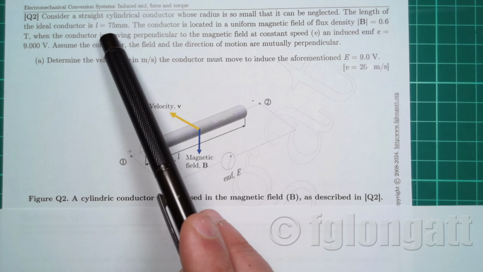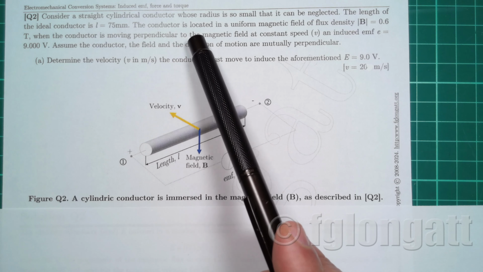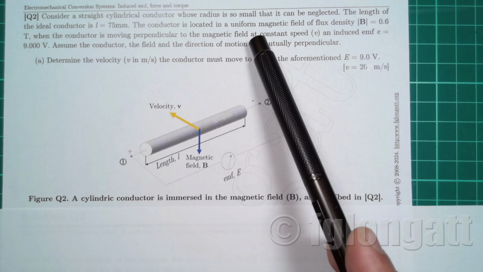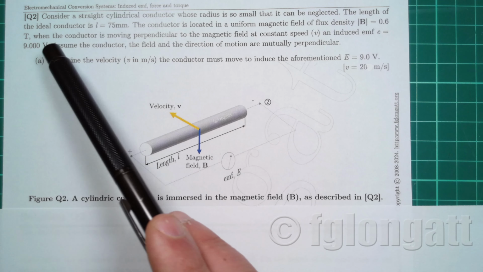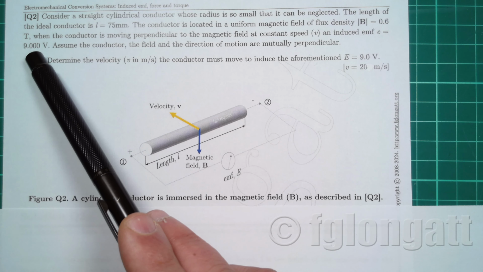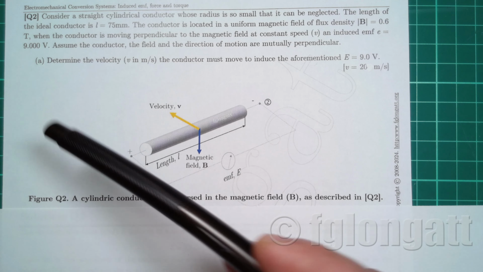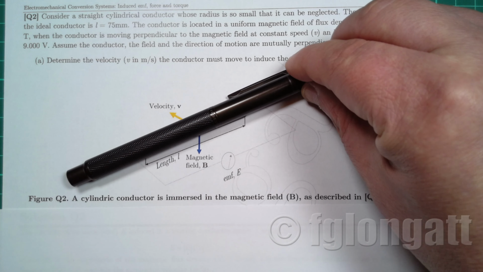When the conductor is moving perpendicular to the magnetic field at constant speed, an induced voltage of 9.0 volts appears.